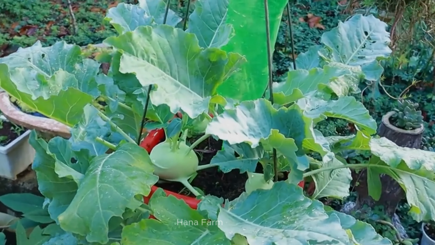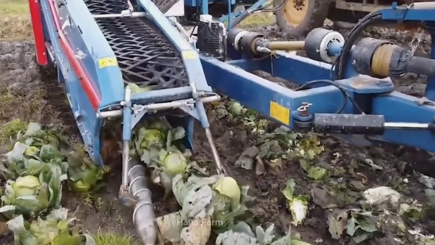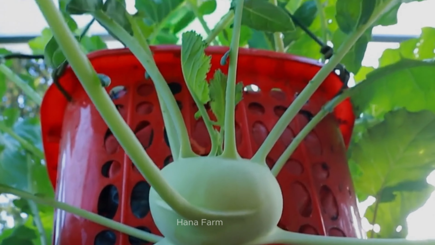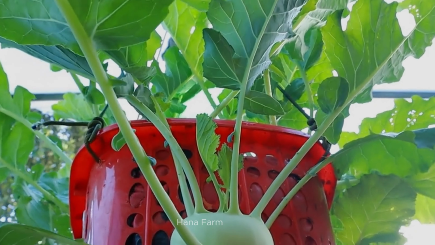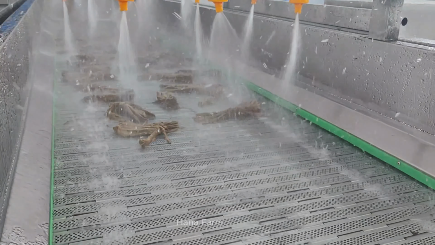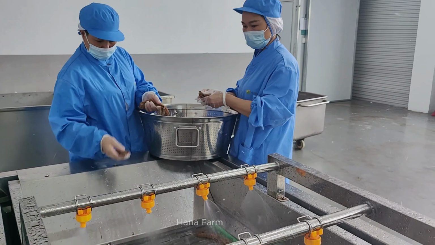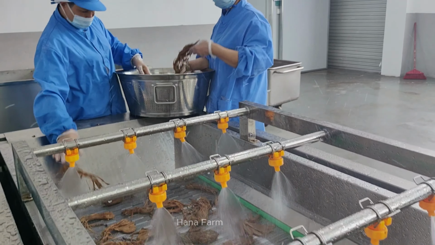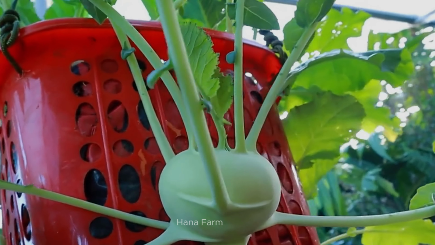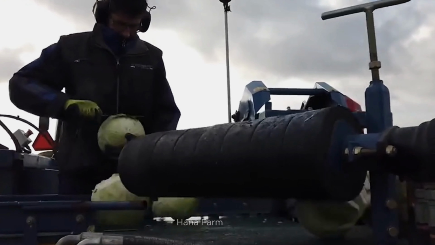The technique of growing kohlrabi and cabbage requires meticulousness and careful care from seed selection, soil preparation, to care and harvesting. By applying advanced cultivation techniques and adhering to disease management measures, farmers can achieve high yields, good product quality and high economic value. The dried kohlrabi processing plant is a large industrial facility where fresh kohlrabi is processed into dried products for long-term storage and distribution in the market.